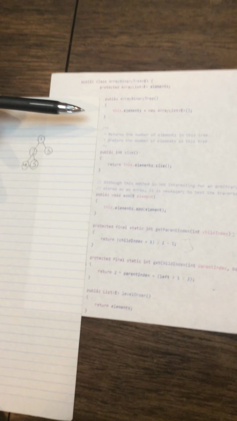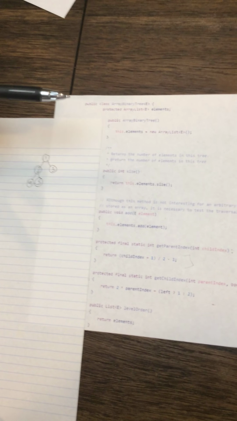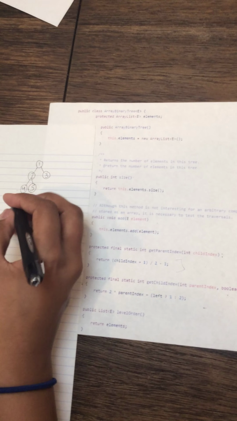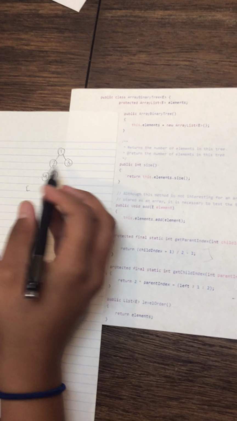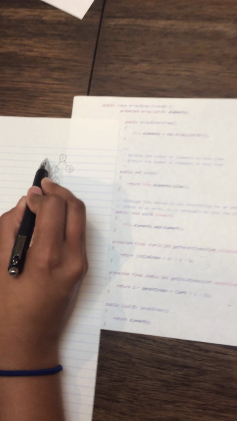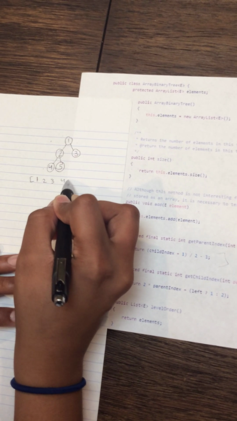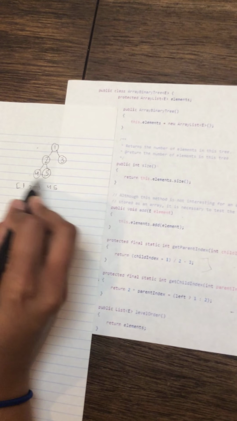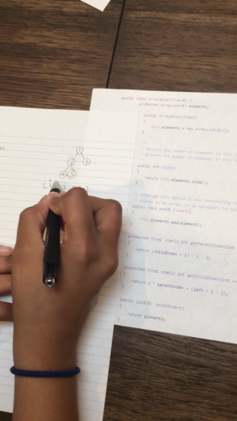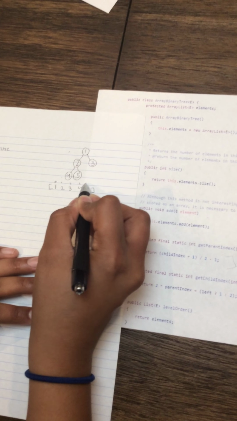So when I store the elements in the tree, the array will just have the elements starting in the top row, from left to right, so 1, and then the next row left, right, 2, 3, 4, 5. So it just goes like that. And this is the array, and then the indices would obviously start at 0 because all array indices start at 0.